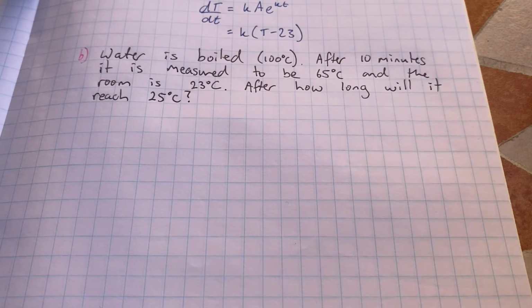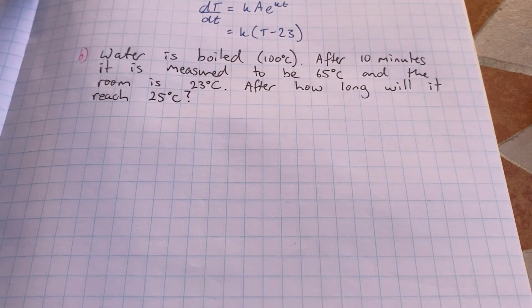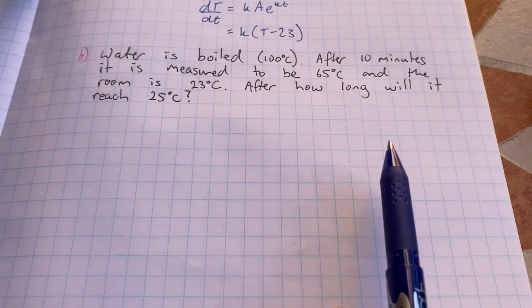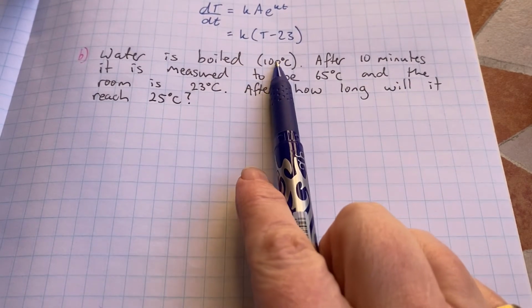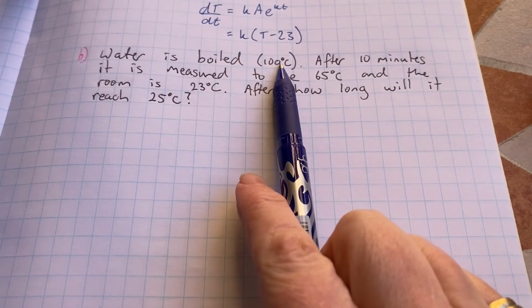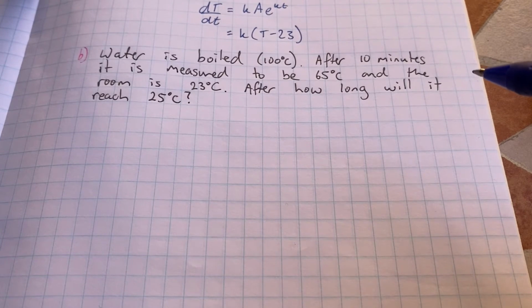So part B here really throws us in the deep end, because it's not scaffolding this question at all. It's not telling us anything really at all. We know the room temperature. We know that the water was originally boiled to 100 degrees Celsius, and after 10 minutes it dropped to 65 degrees Celsius. But that's all they're telling us. We want to know how long will it take to reach 25 degrees Celsius. You do need to follow the same process.